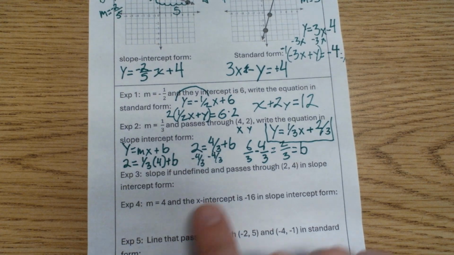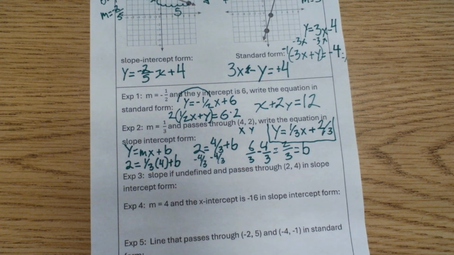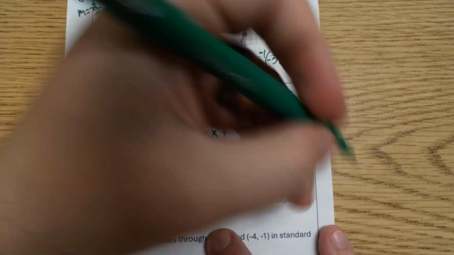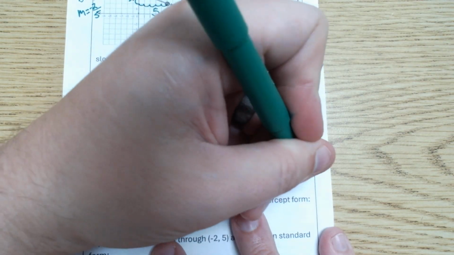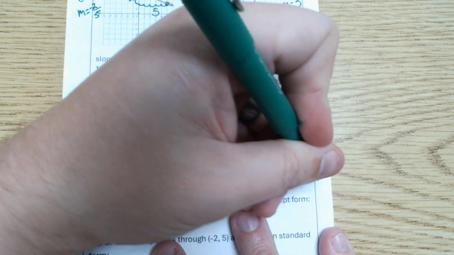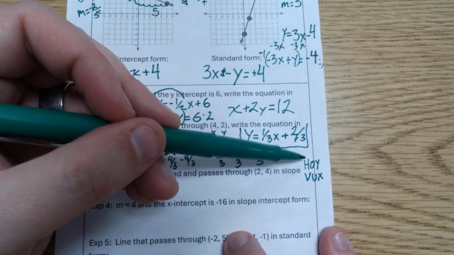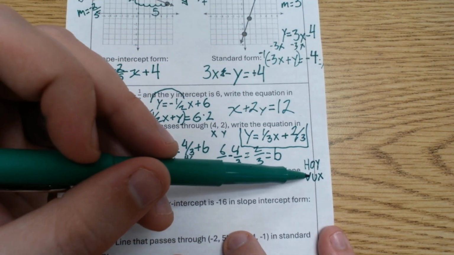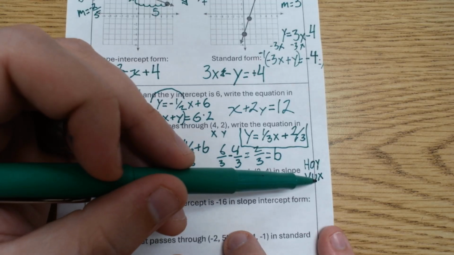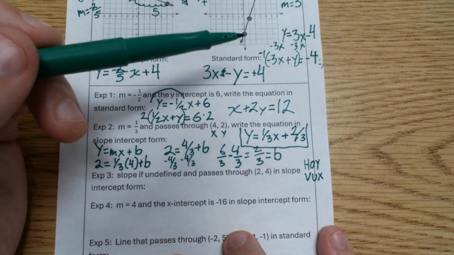Okay, now if our slope is undefined and passes through 2, 4, in slope-intercept form, so undefined is a vertical line. So that means a horizontal line is a 0 slope and a y equals. A vertical line is undefined and an x equals line.